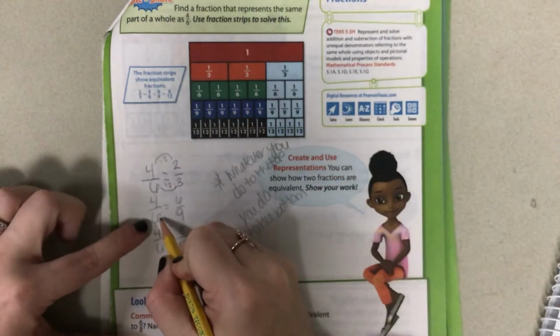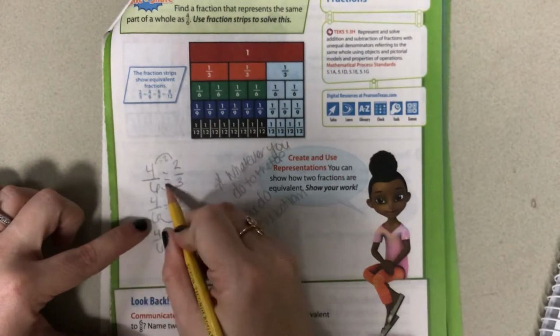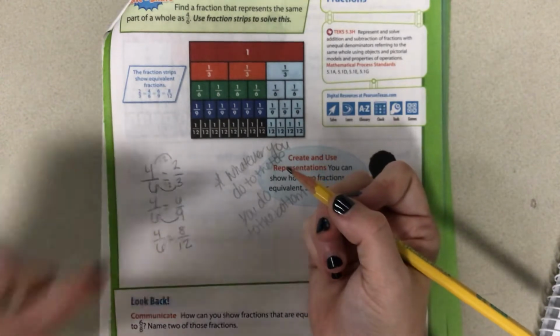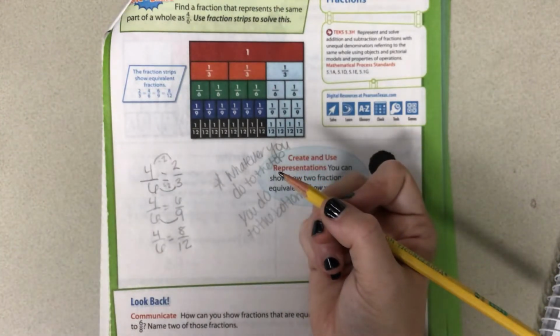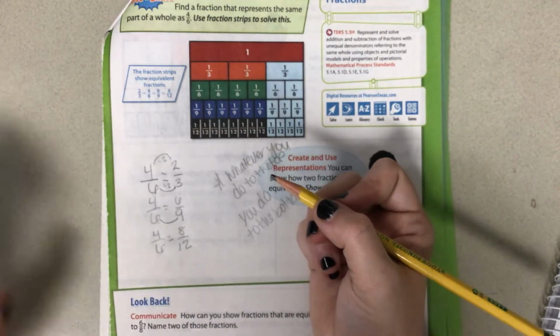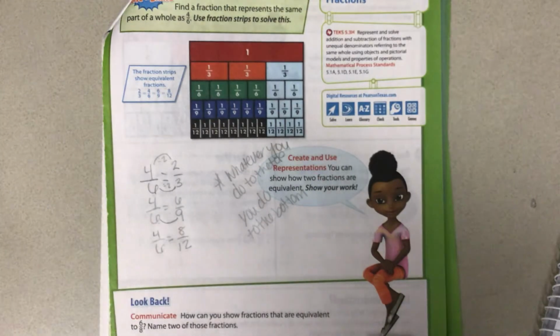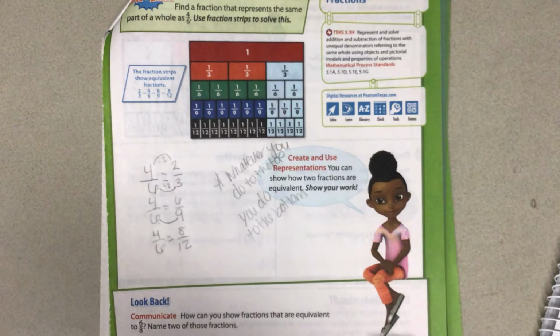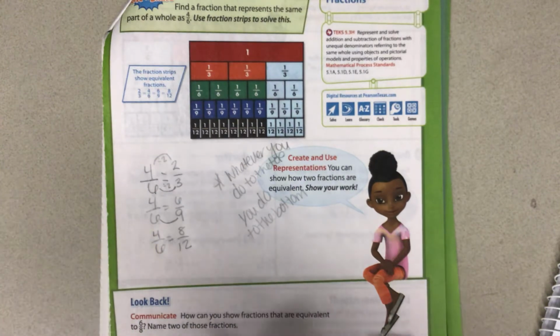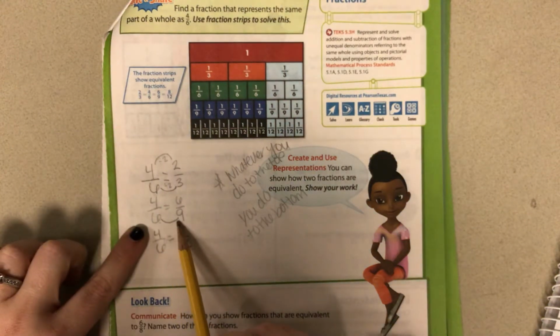So again, what did we do when we went from 6 to 9? Well, this time we're getting bigger, so we didn't divide. Did we multiply by something? What did we do to get from 6 to 9? Remember, we're not going to add or subtract. We really want to work on multiplying and dividing. So what could we have done here to go from 6 to 9?